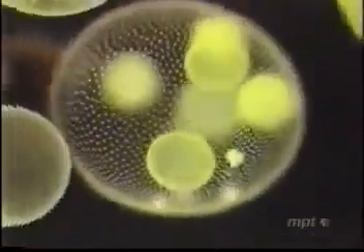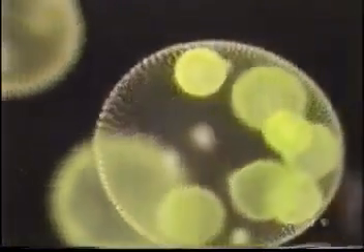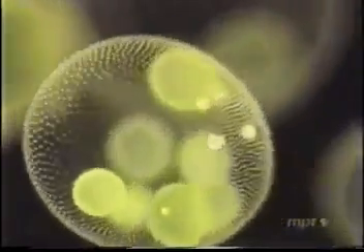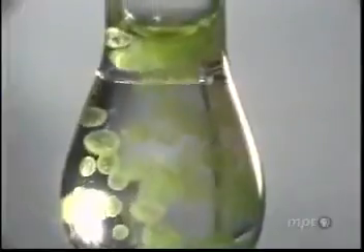The largest colonies contain thousands of cells, some specialized for locomotion, and others for asexual and sexual reproduction. Such complex colonies were an evolutionary stepping stone to simple multicellular plants.